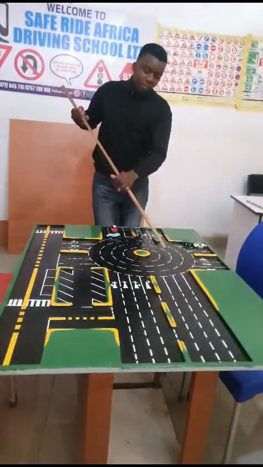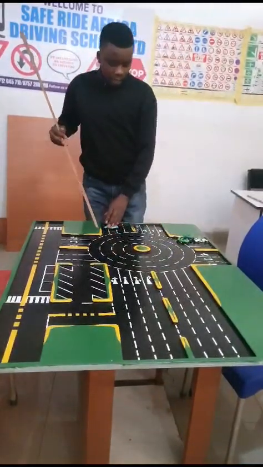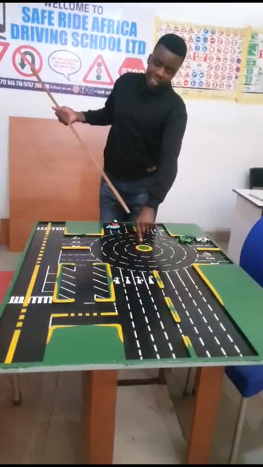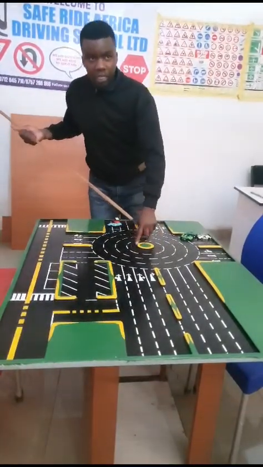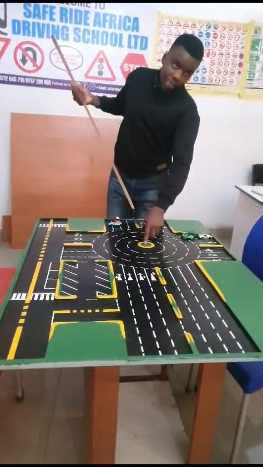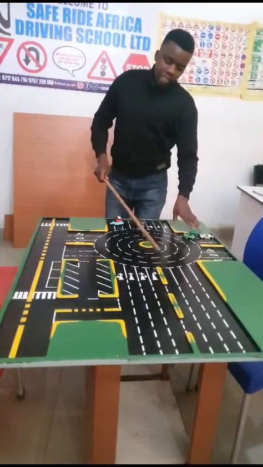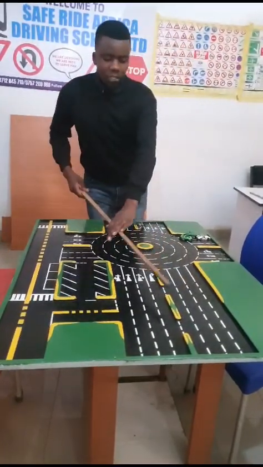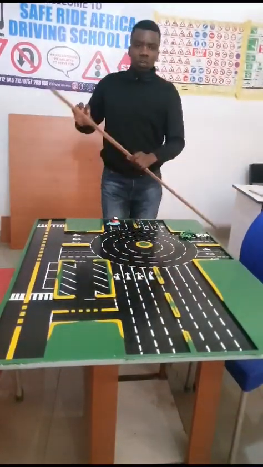The other thing we have is the roundabout. We have the parts of the roundabout. Number one, we have this space and this space. These we call the spaces. This part is called the innermost lane of the roundabout. This part up here is called the traffic island. These things are called the pavements, the central reserves of the road.